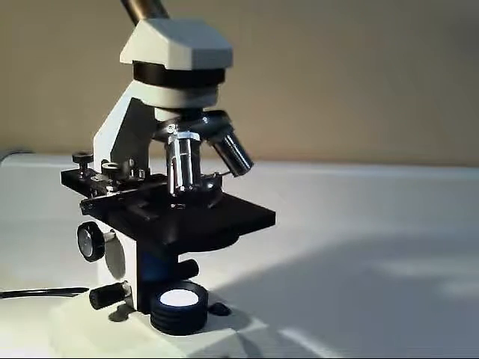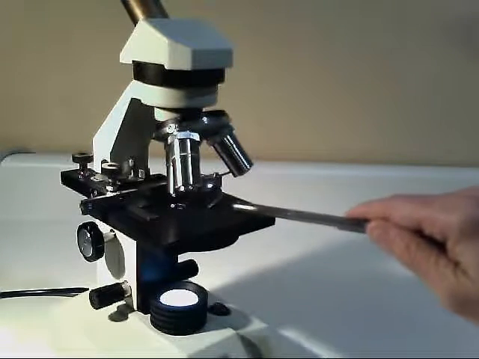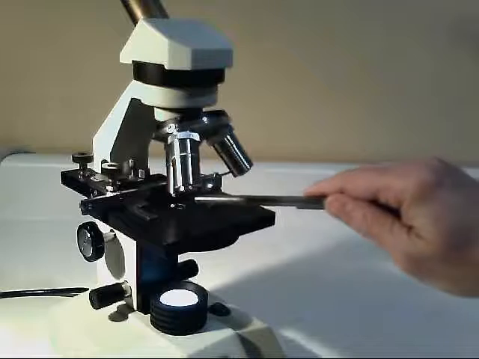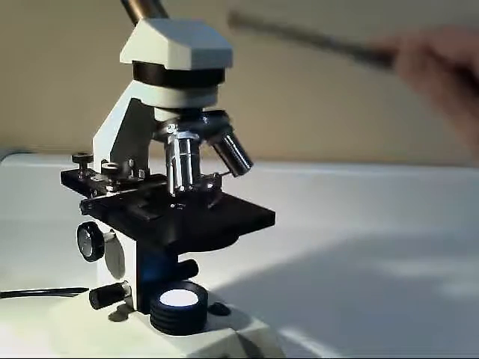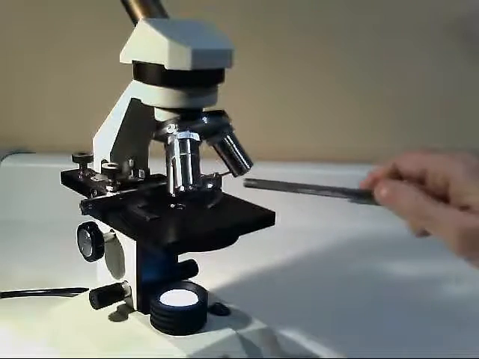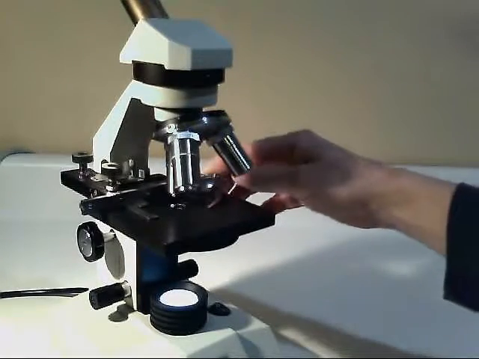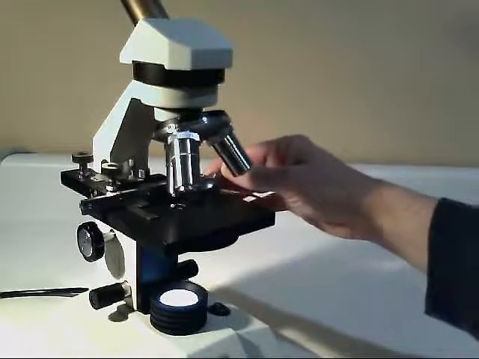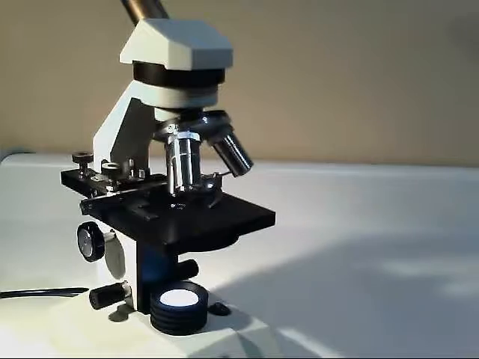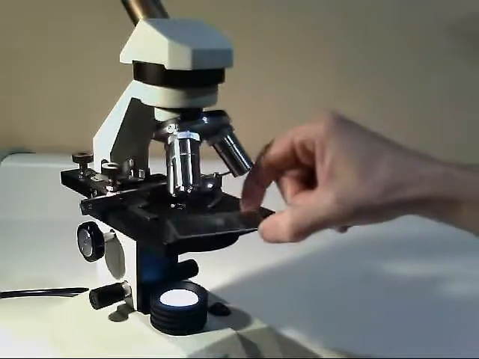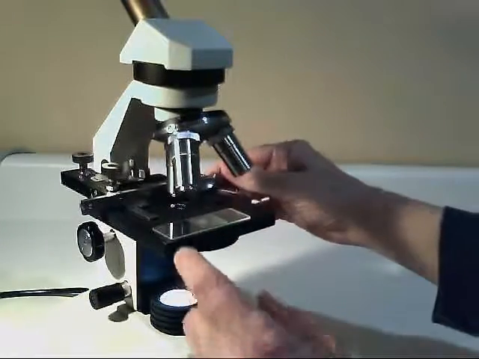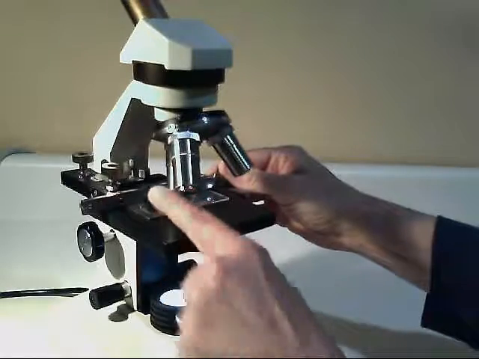Hi everybody, here we are again looking at our microscope, and we want to talk a little bit more about our stage. Stage is where we put our samples for viewing through the objective lens and into the microscope. This particular model has a little clip on the side, and that will hold a slide, which is a piece of glass, in place on the stage.